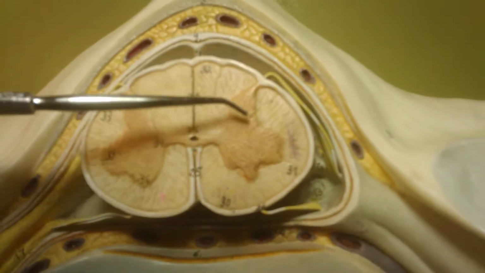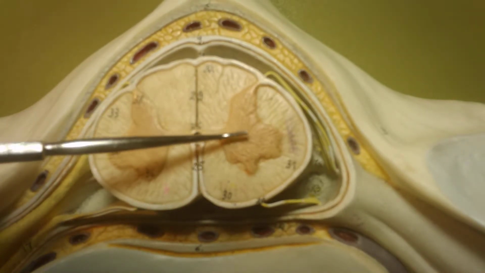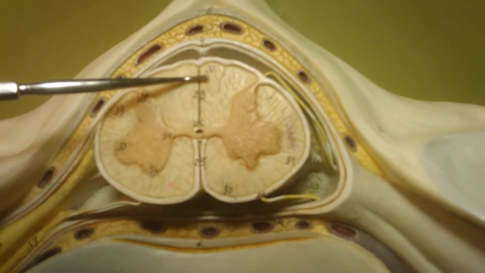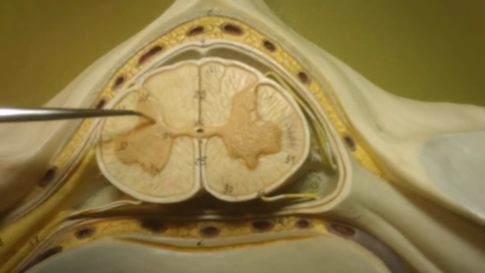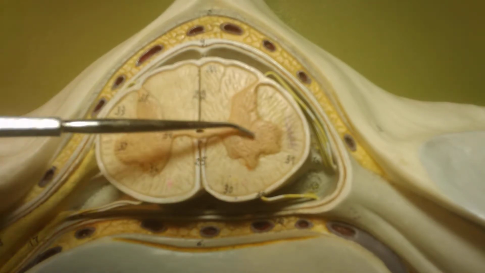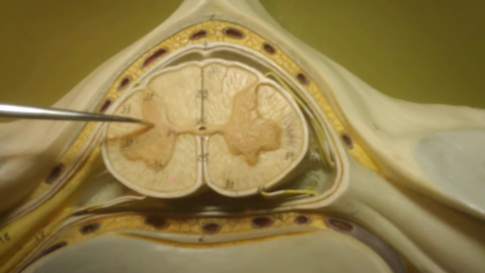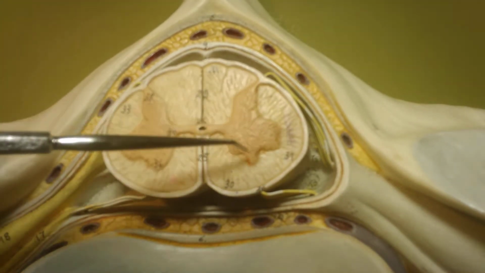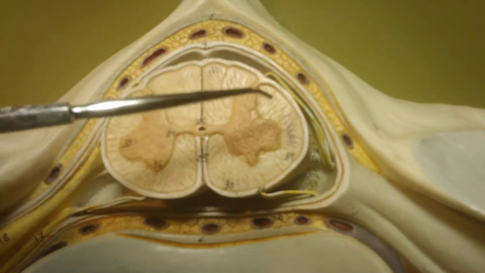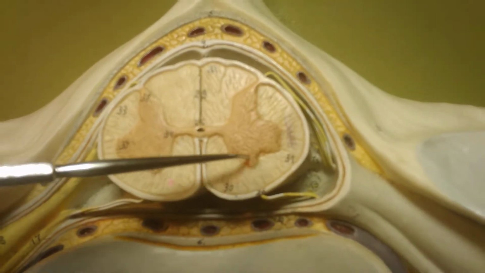Look at the spinal cord. You see two areas, a darker area or a gray area. This is the gray matter. This is the white matter. The gray matter is an H letter shape or a butterfly shape. It does have three horns: posterior horn of the gray matter, lateral horn of the gray matter, anterior horn of the gray matter.